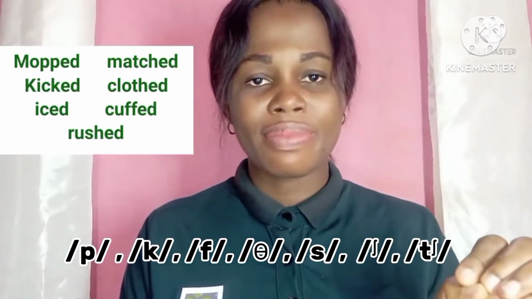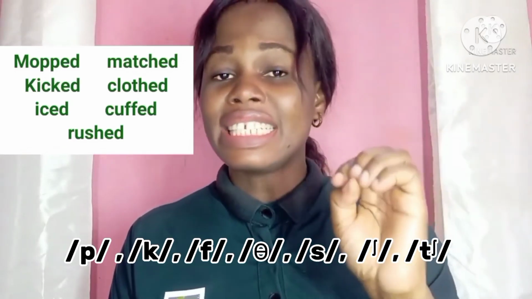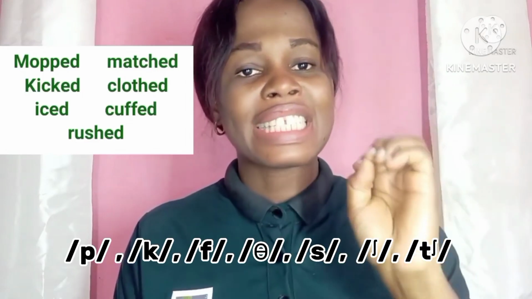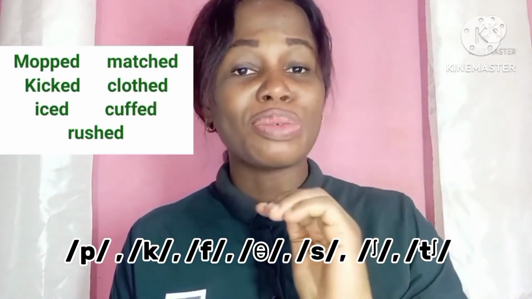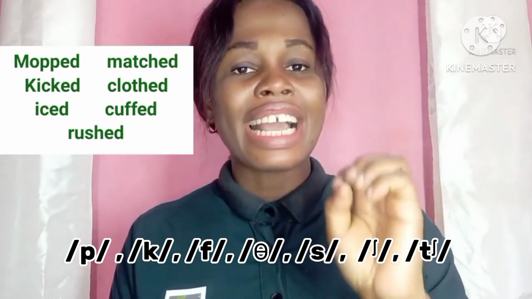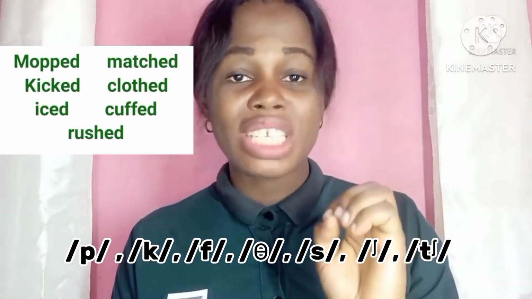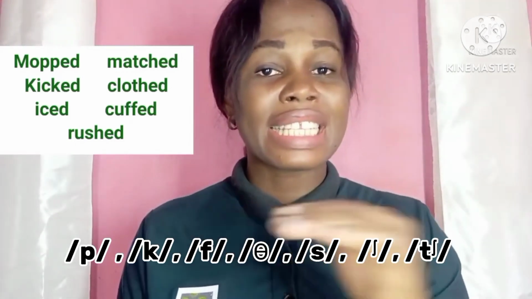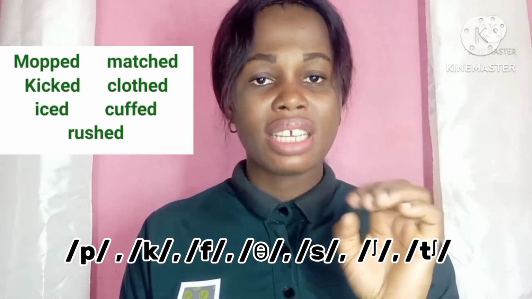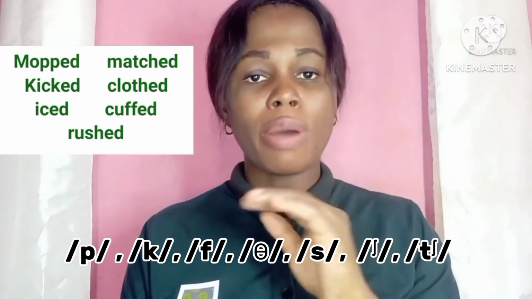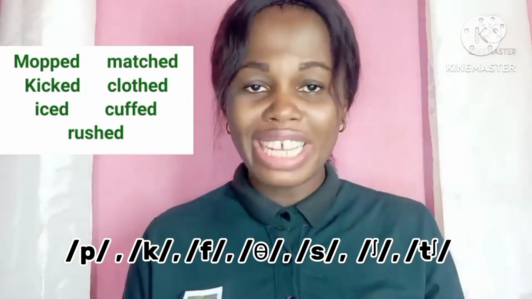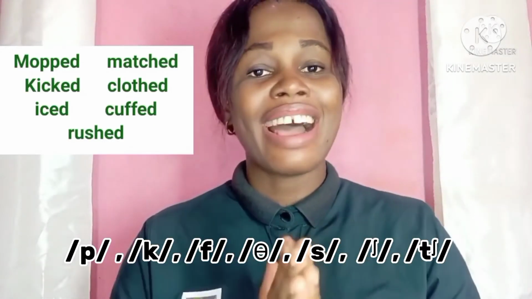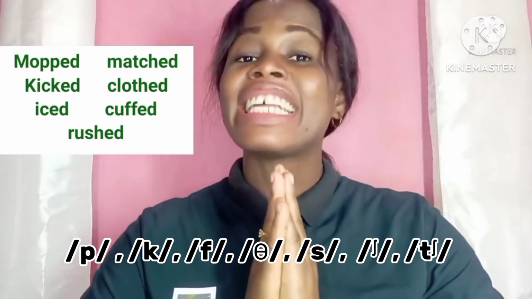Another word, kicked. The ed at the end of kick is going to be pronounced as t because the last sound of the root word kick is the k sound, which is one of the voiceless consonants that I gave you. So pronounce the word as kicked, and not kicked. Mopped, not mopped. So when a word ends in the consonants that I gave you, pronounce the past tense markers as t.